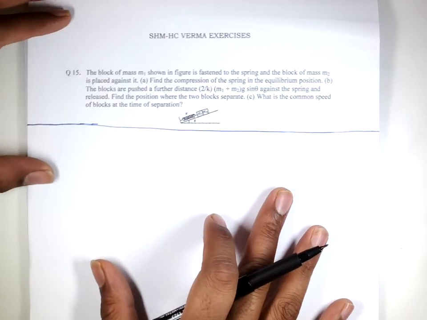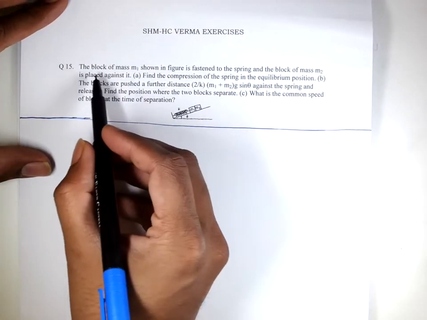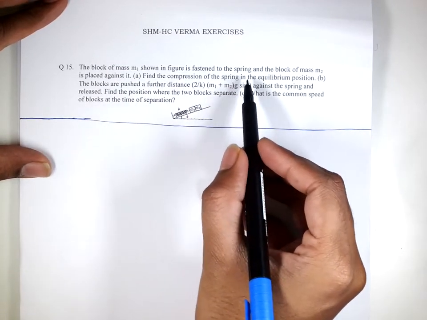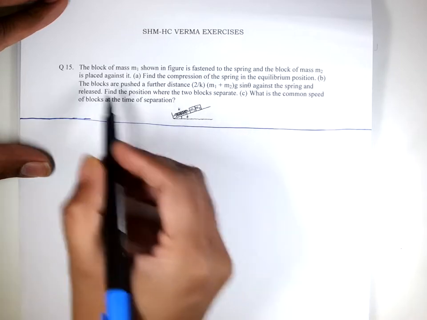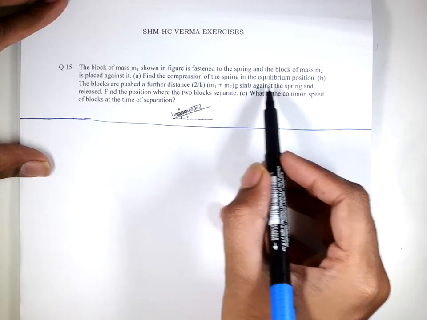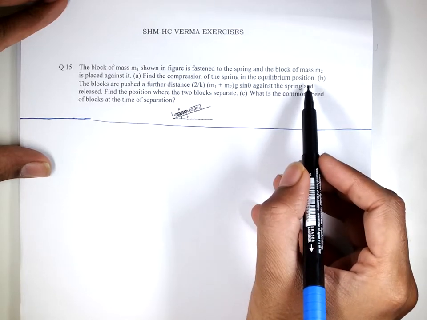Yes, let's see this case. A block of mass m1, as shown in the figure, is fastened to a spring and a block of mass m2 is placed against it. Find the compression in the spring in the equilibrium position. This is the first part.